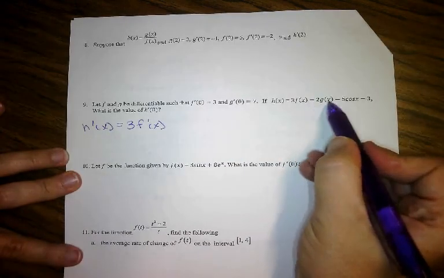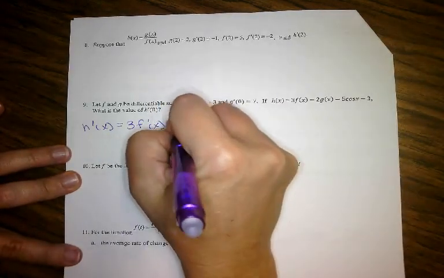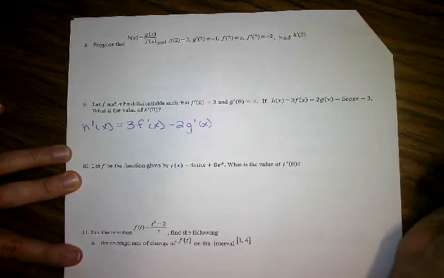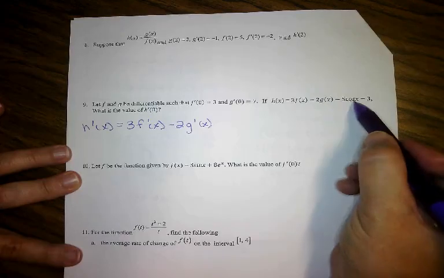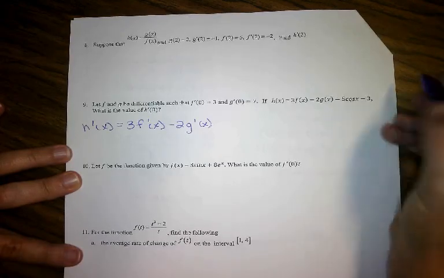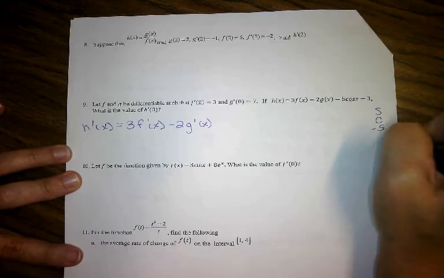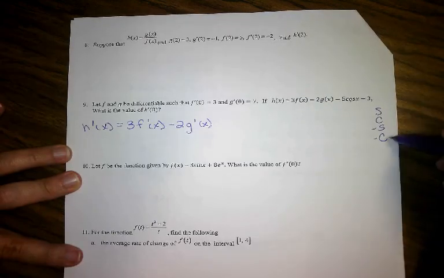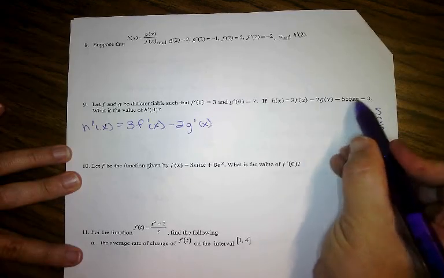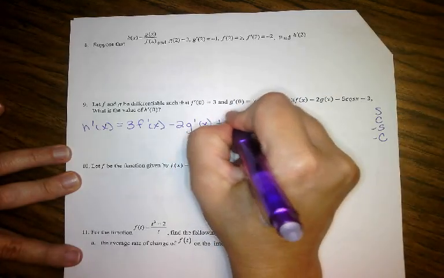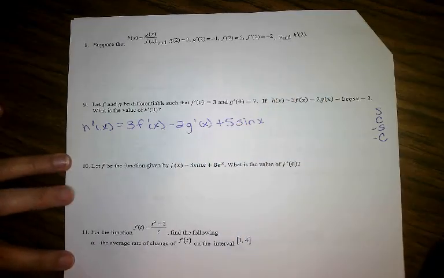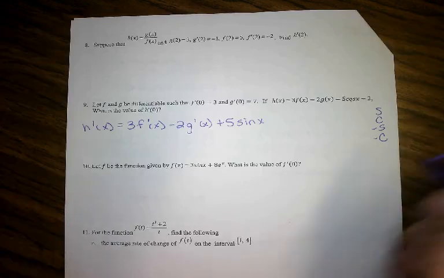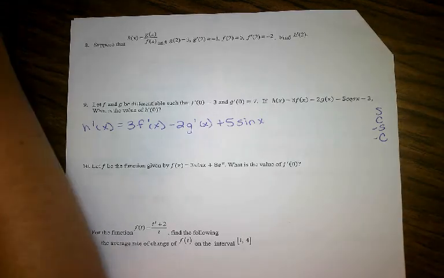This one is just a multiplier again, so minus 2 of g prime of x. We can think of this as a negative cosine here. 5 is just the multiplier. So when you do the derivative, negative cosine is actually going to be positive sine. So keep in mind this sign will stay with this. So this will be a plus 5 sine of x. And then the derivative of -3 is just 0, of course, because that's just a constant.